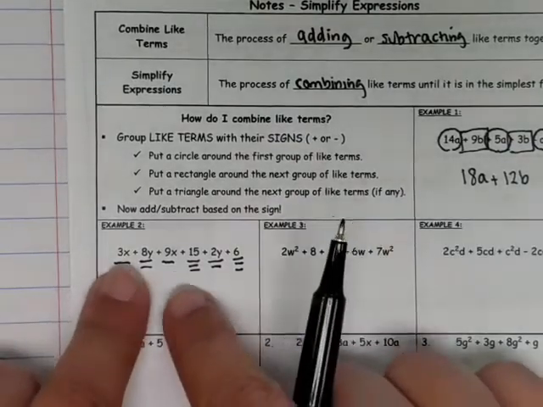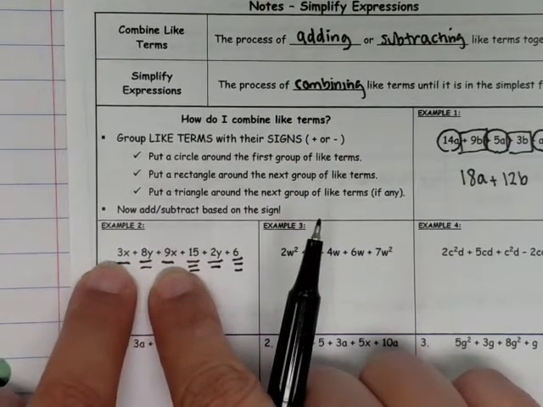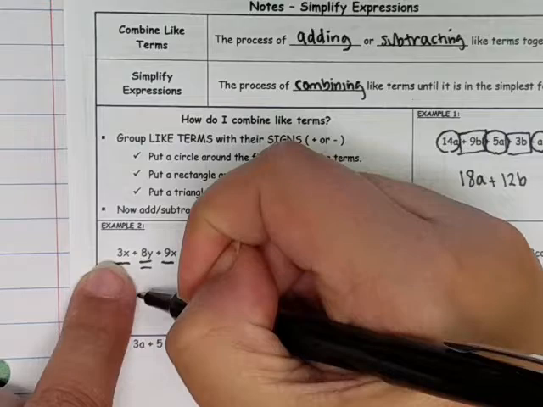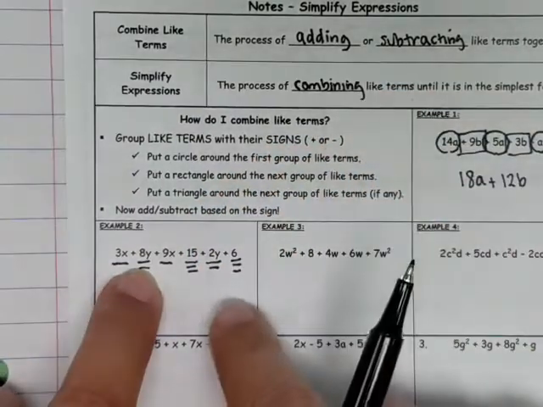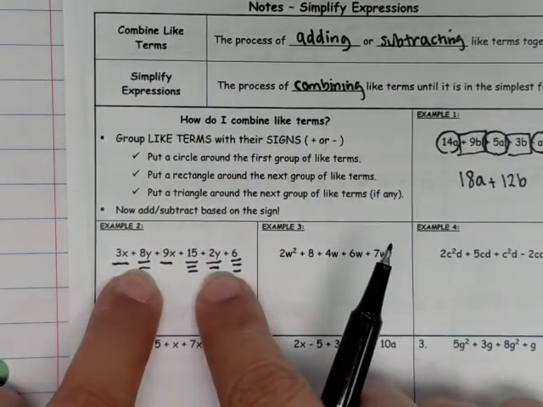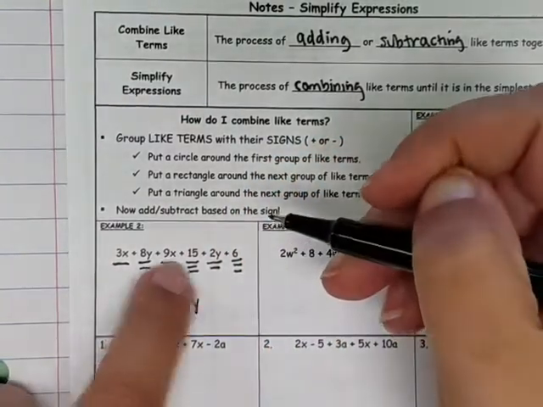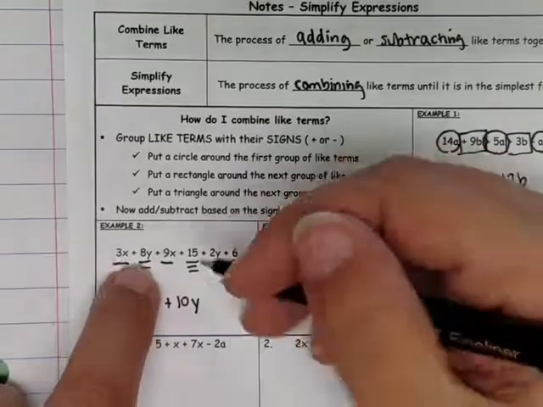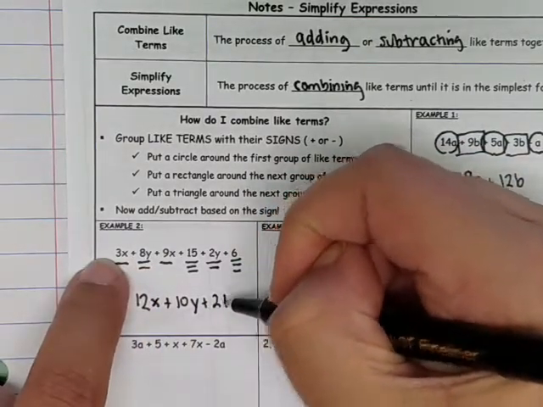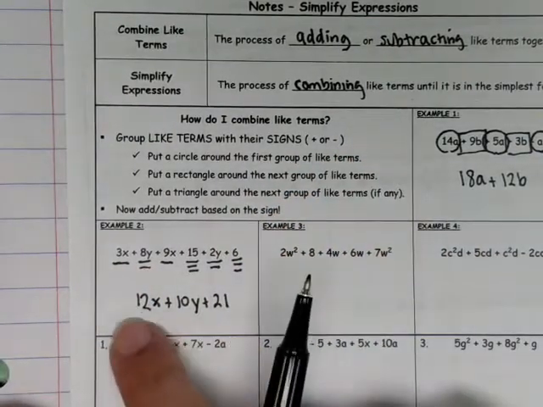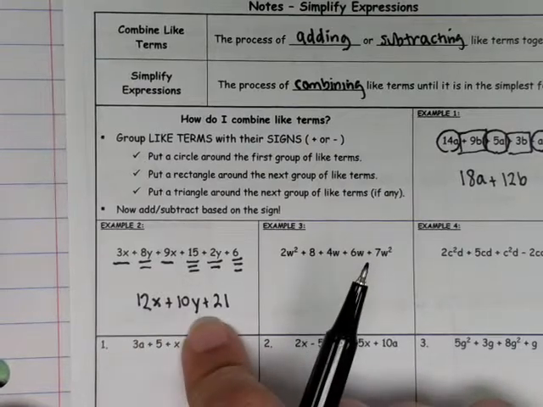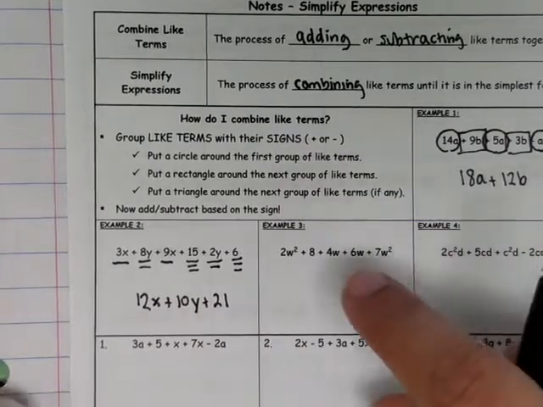Okay? So all my X's are right there. It's 3X plus 9X, so that gives me 12X. 8Y plus 2Y gives me 10Y. And then 15 plus 6 gives me 21. And there's my most simplified expression. I can't combine anything else because these are all unlike terms, so I know that I'm finished.